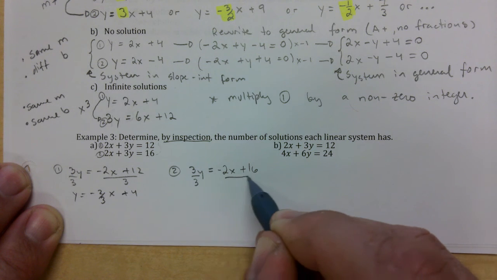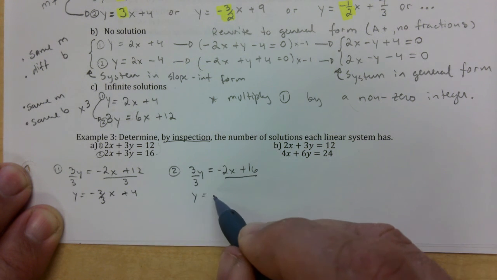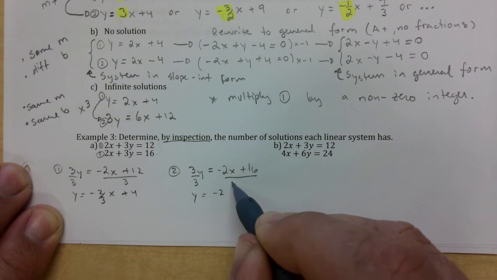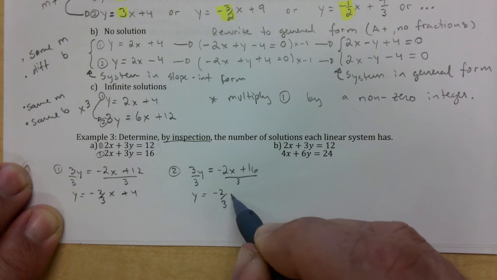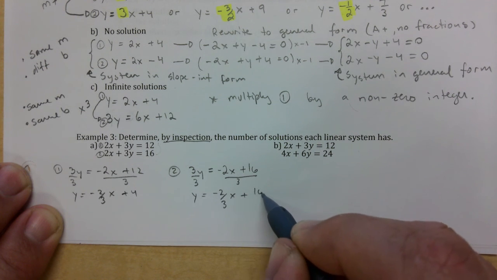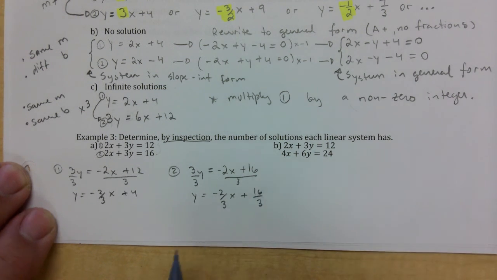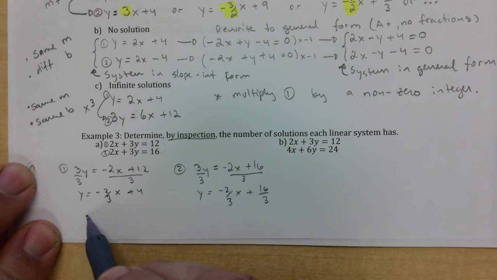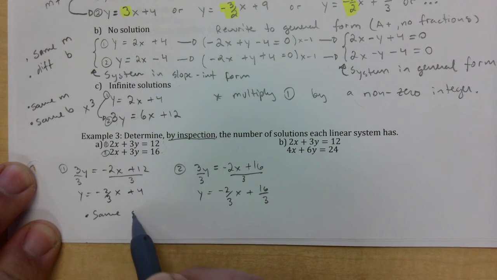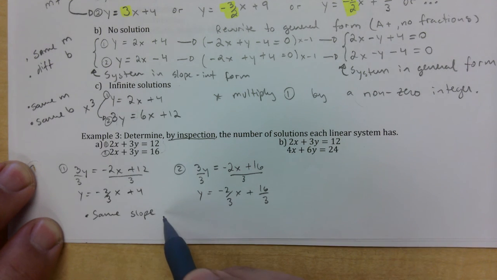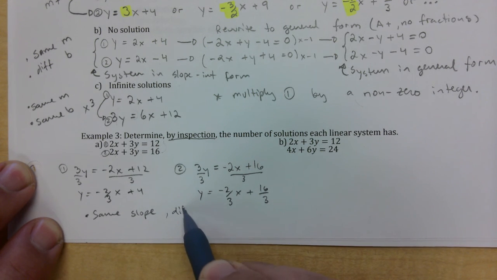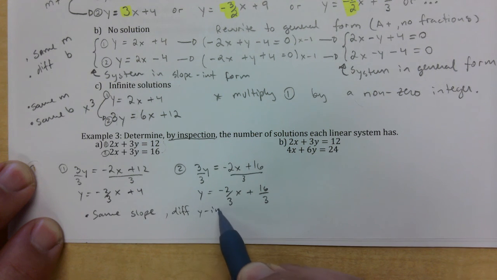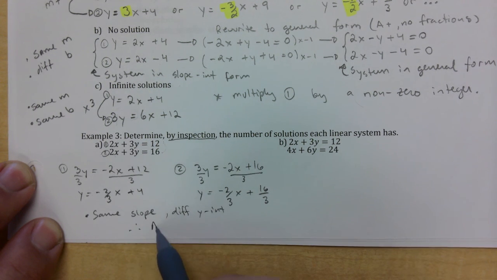Divide everything by 3. That's negative 2/3 x plus 16 over 3. We'll leave it like that. Same slope. Always make reference to the slope, different y-intercept. Therefore, no solution.